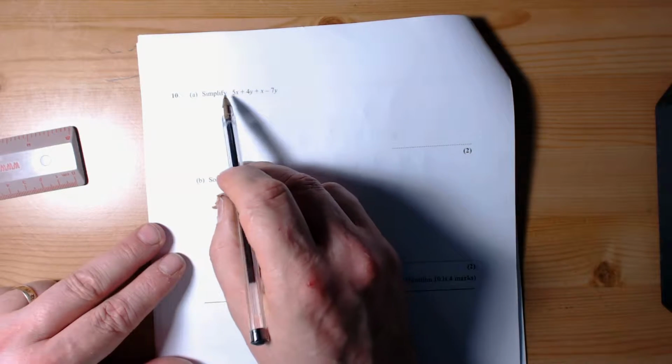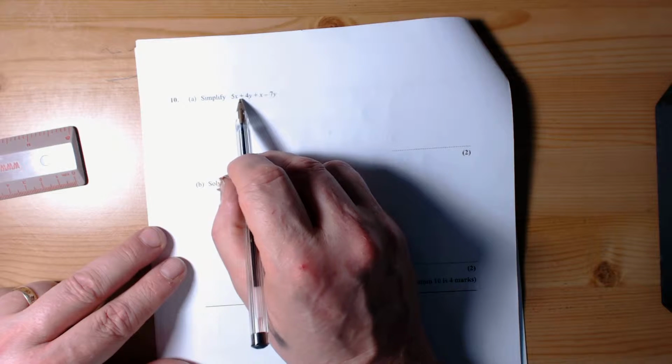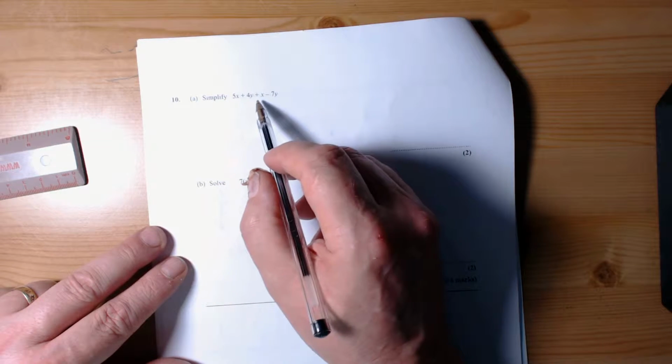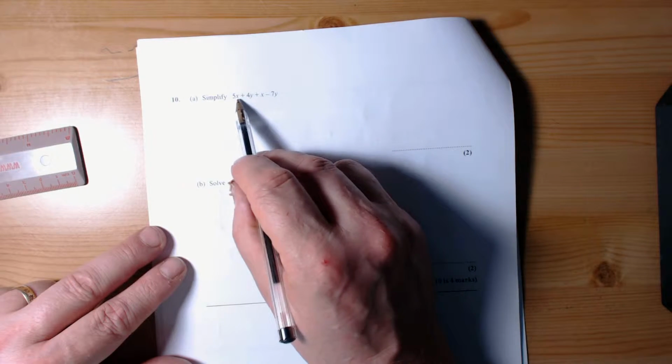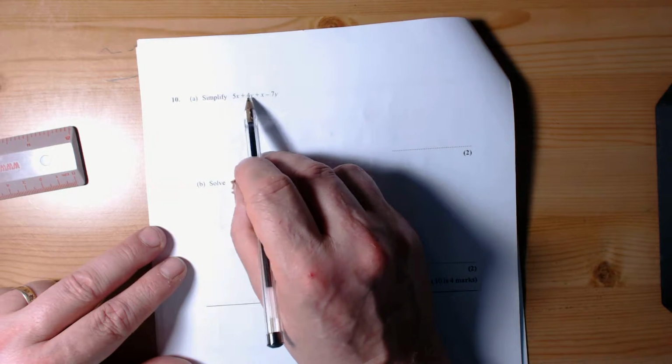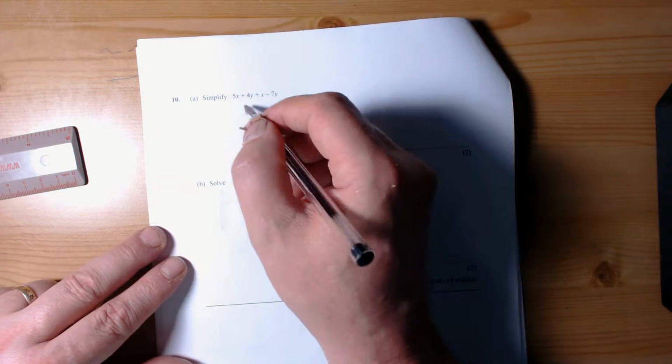So, simplifying some algebraic expressions. We're looking for like terms, just like we can do 2 plus 3 because they're just numbers added together, 5. We can do so many x's plus so many x's, so many y's plus so many y's, but we can't add x's and y's because they're different variables. They could be represented by different numbers, different values.